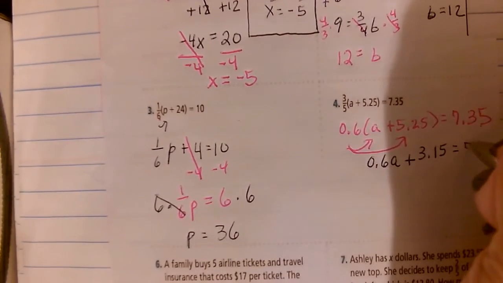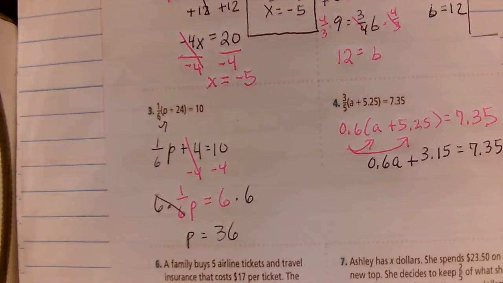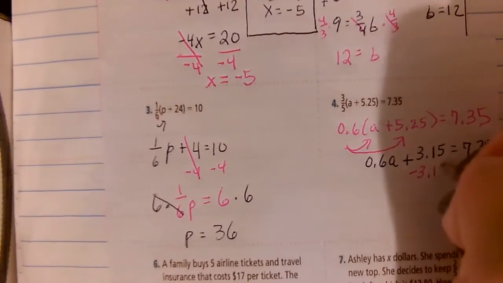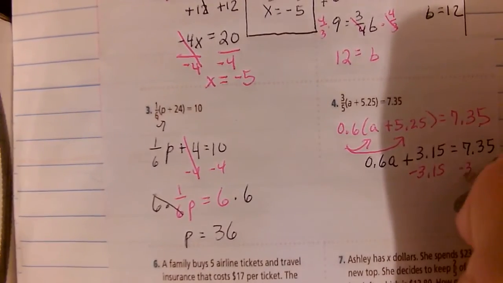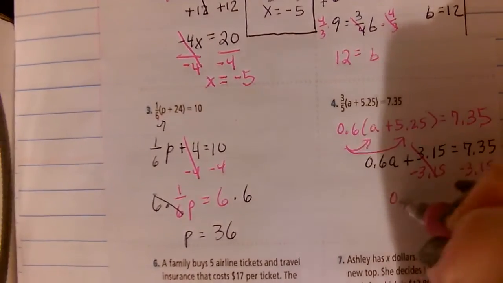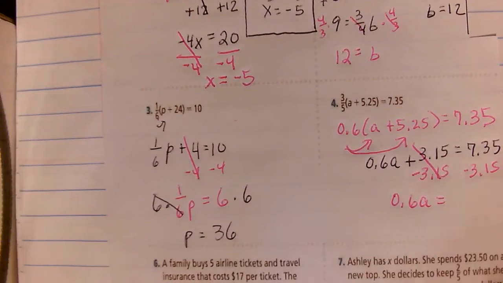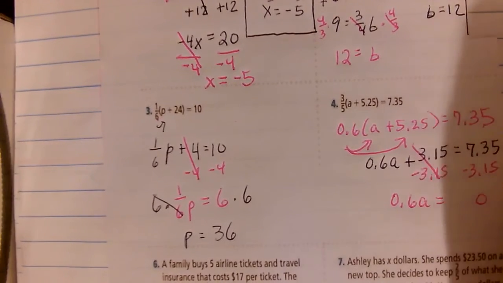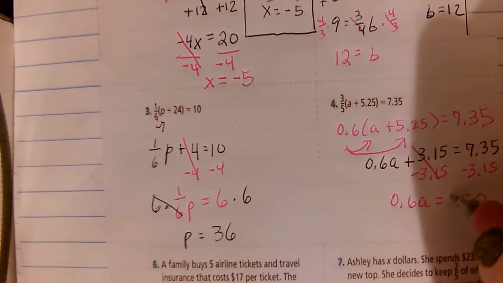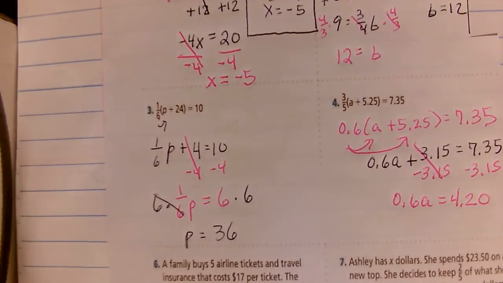And you bring down your 7.35. Okay? Now we're going to subtract 3.15 from both sides first. Cancel out. Bring down 0.6a equals, and then when you subtract, 7 minus 3 is 4, so you get 4.20 or 4.2.